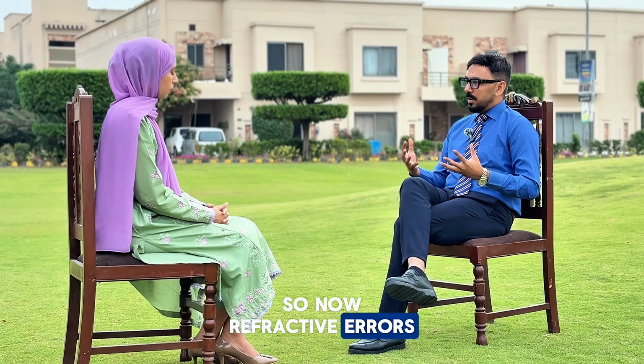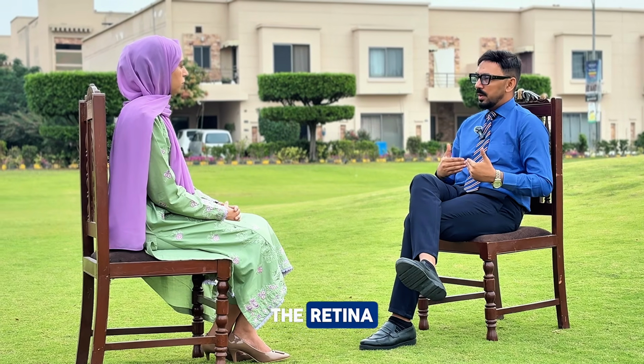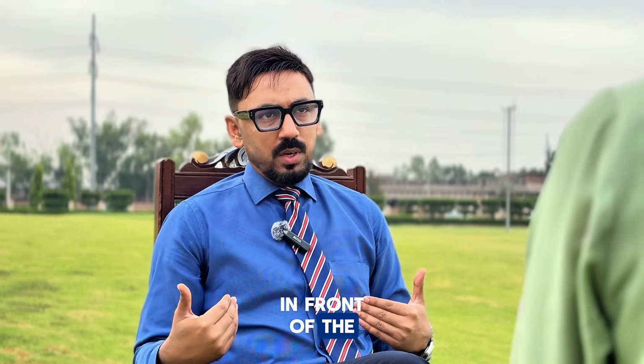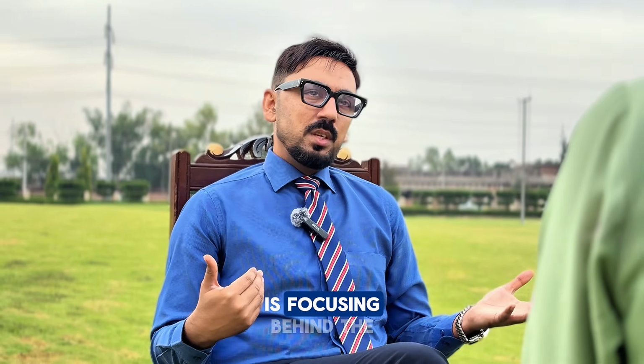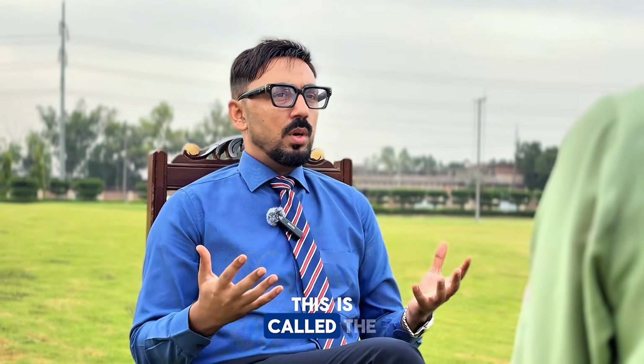Now refractive errors, these are errors. In refractive errors like myopia and hypermetropia, the light rays do not focus on the surface of the retina. Either the light rays focus in front of the retina or behind the retina. So if light rays coming from infinity are not focusing on the retina, either in front of the retina like myopia or behind the retina like hypermetropia, this is called refractive error.